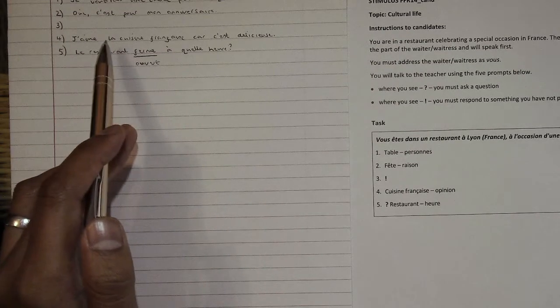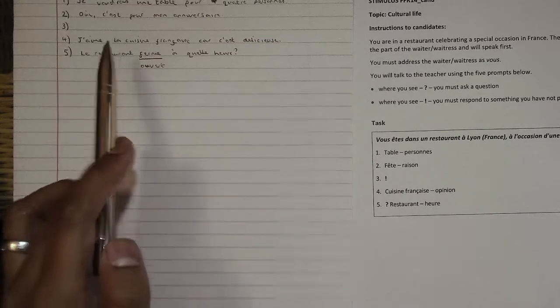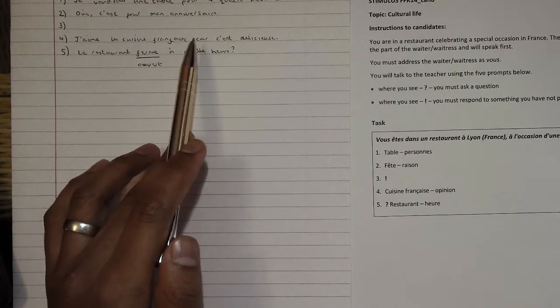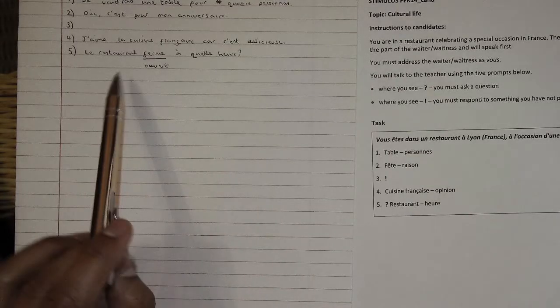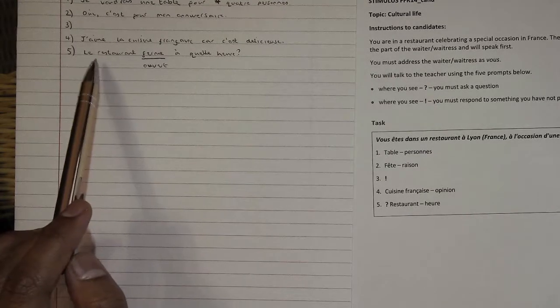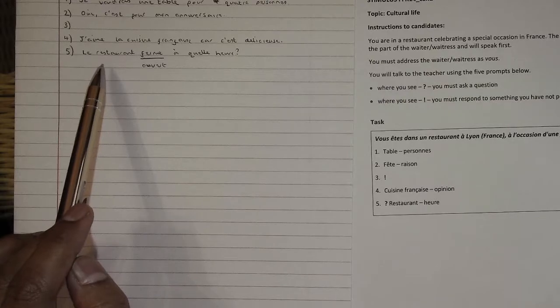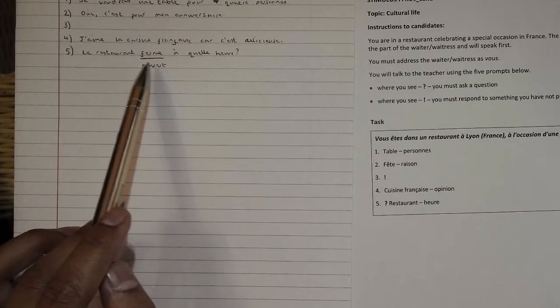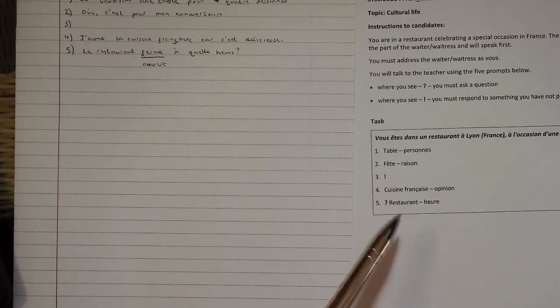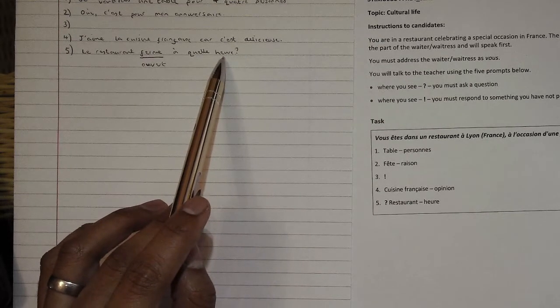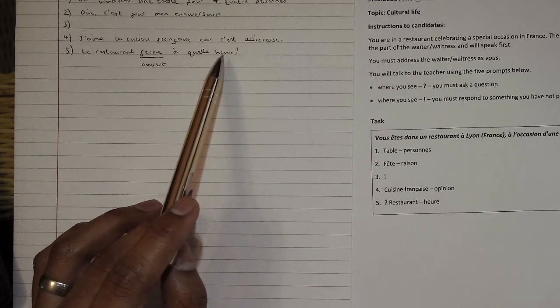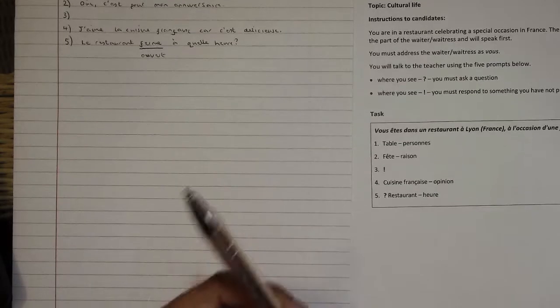Question 4 is, que pensez-vous de la cuisine française? Which means, what do you think about French cuisine? And then you've said, j'aime la cuisine française car c'est délicieux. I like French cuisine because it's delicious. Perfect. And then bullet point 5 or question 5, which is regarding asking a question, says, le restaurant ferme à quelle heure? And then you change it into a question by changing your voice. So le restaurant ferme à quelle heure? By raising your voice at the end, it makes it into a question, and therefore you've asked regarding the times of the restaurant.